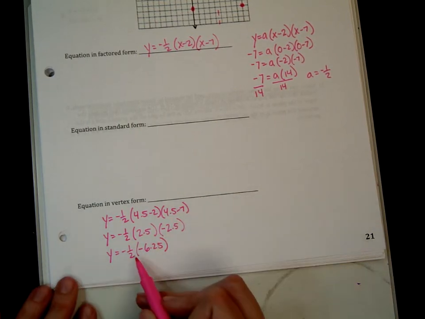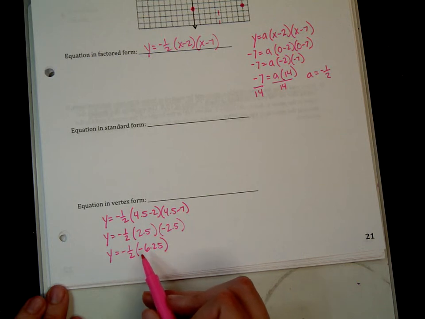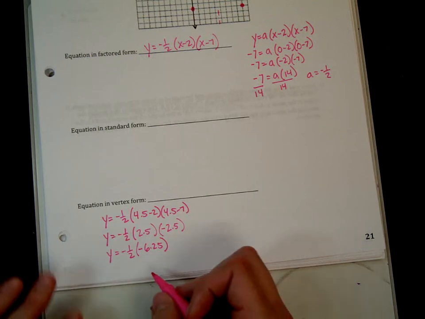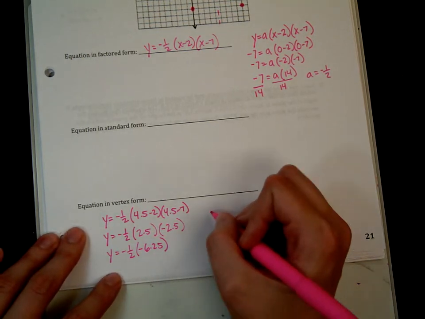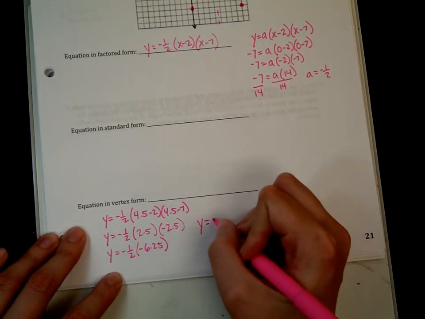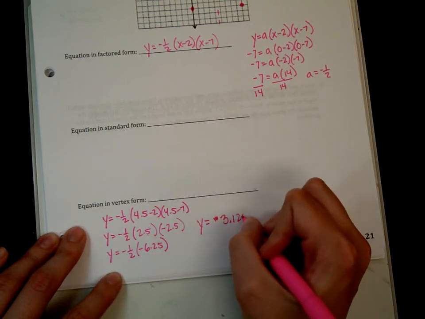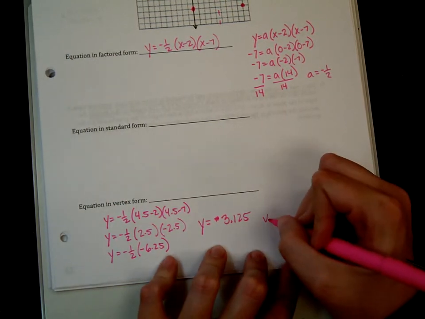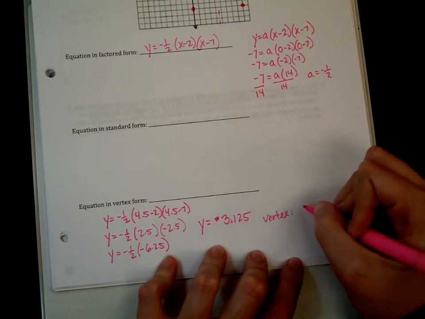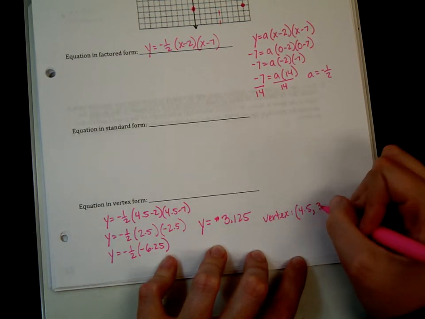And then we need that times negative 1/2, so we need to divide that by 2. And we get that y equals, no, it's going to be positive 3.125. So the vertex is at (4.5, 3.125).